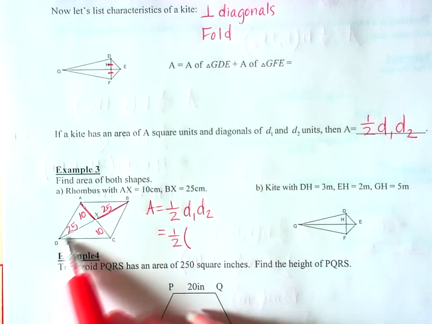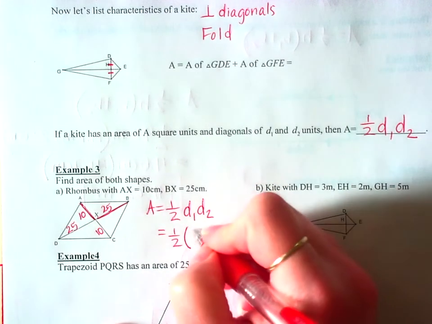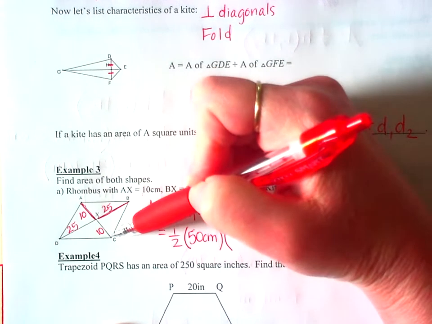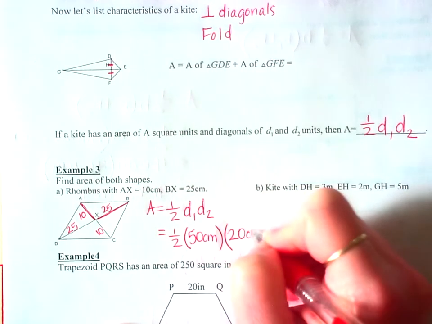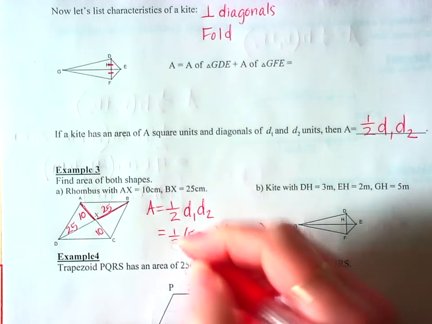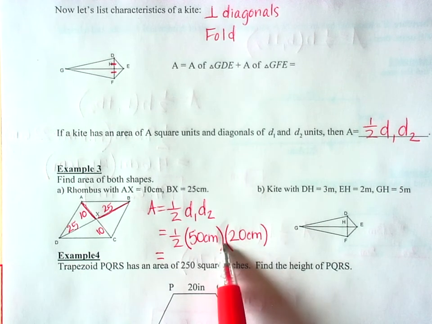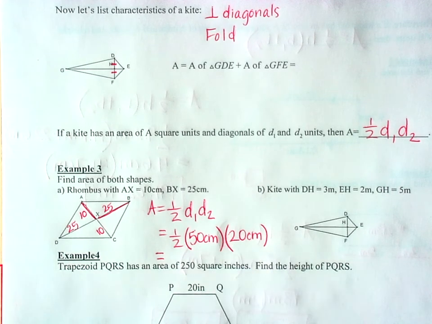Okay, diagonal 1 is 50 centimeters, and diagonal 2 is 20 centimeters. Now you have to be careful here. A lot of people think that we need to distribute the 1/2, but that is not how multiplication works. We would only distribute if there was a plus sign in between the 50 and the 20. But this is just 3 different things being multiplied together. So you multiply 2 at a time. So you've got a couple of options.